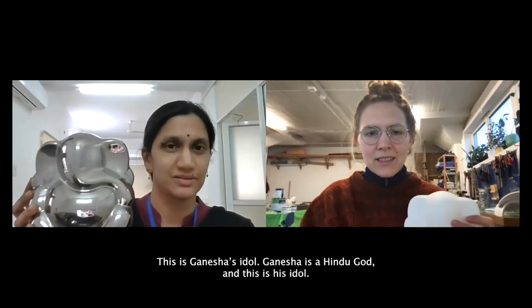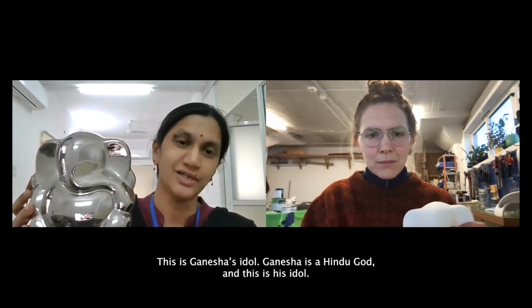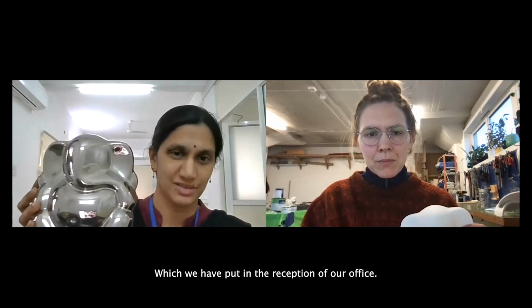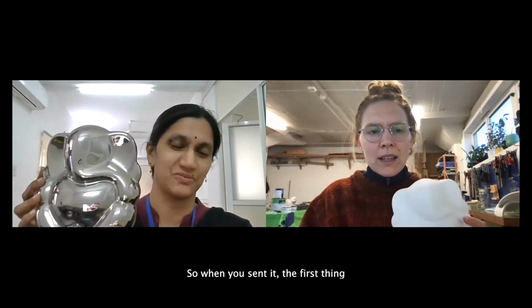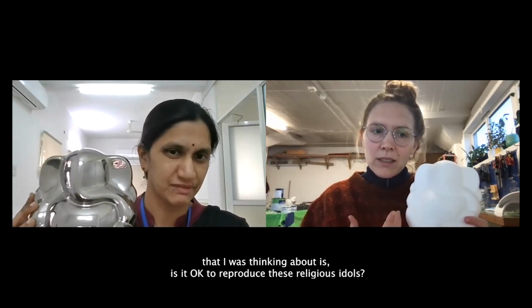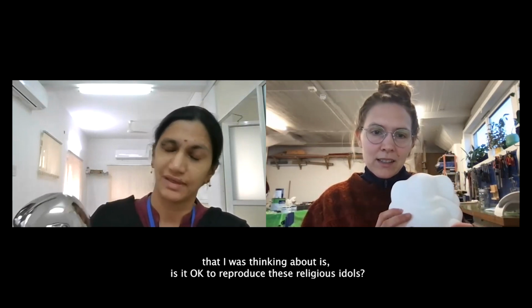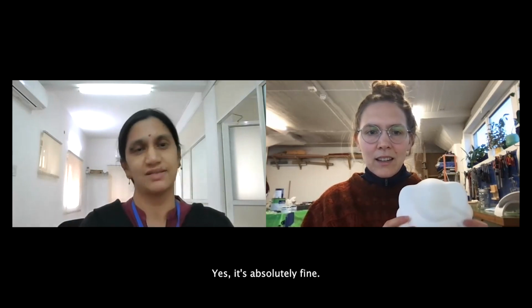Okay, so this is Ganesha's idol. Ganesha is a Hindu god, and it is his idol, which we have put in the reception of our office. When you sent it, the first thing I was thinking about is whether it is okay to reproduce these religious idols. Yes, it's absolutely fine.